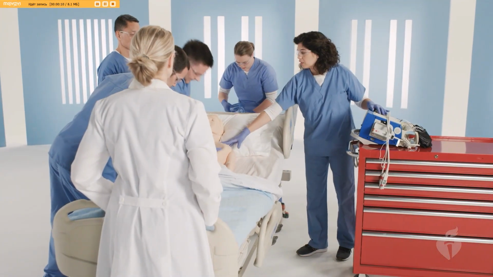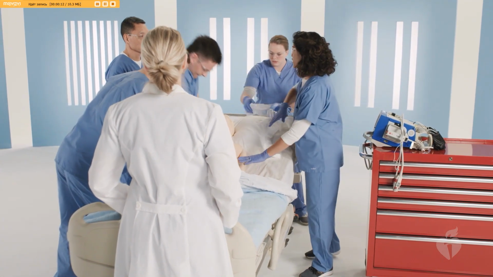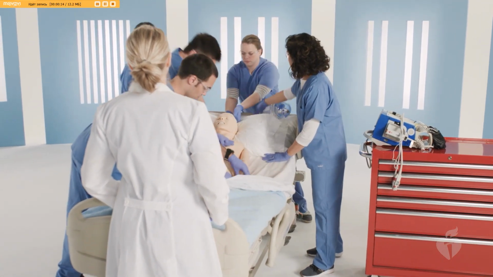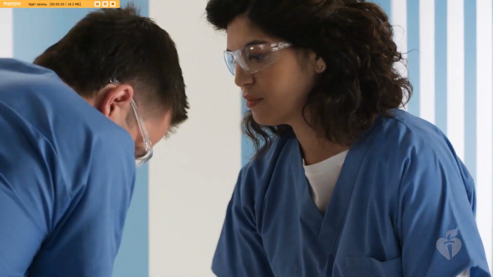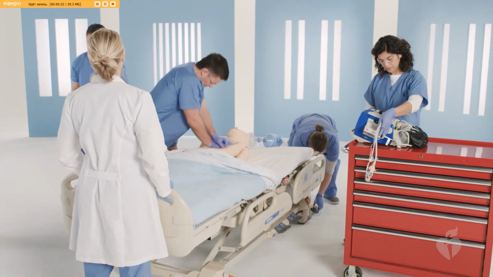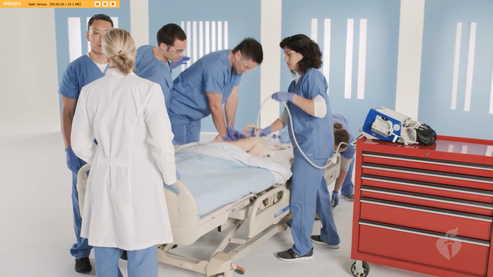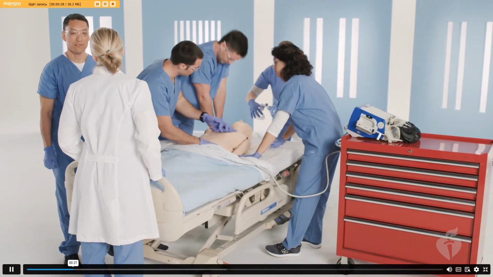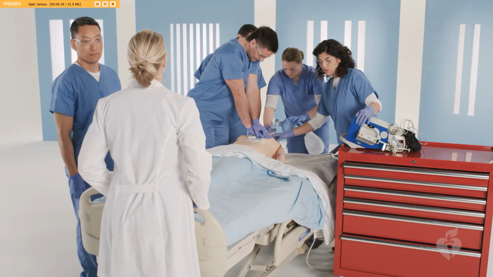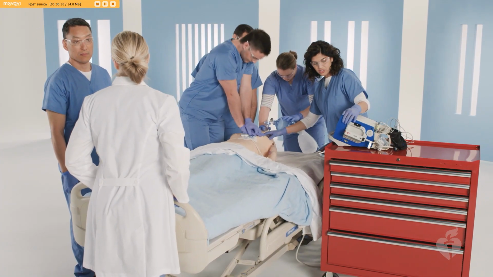The successful resuscitation of a patient in cardiac arrest requires a coordinated team effort. Effective teams have providers with well-defined roles, and they work together in a dynamic and timely fashion to prioritize and complete critical tasks. The team leader is responsible for coordinating these tasks and ensuring that clinical care is delivered according to American Heart Association guidelines.